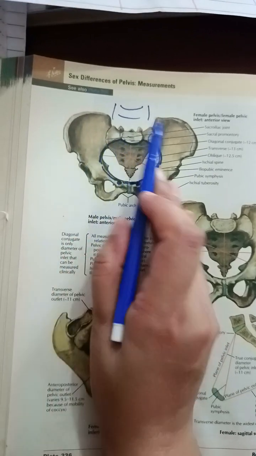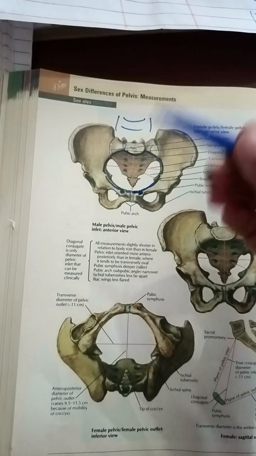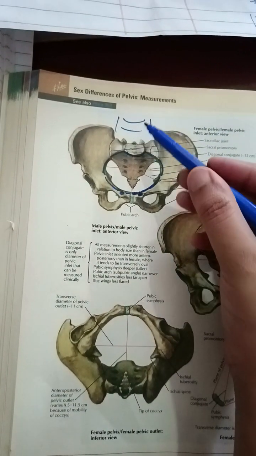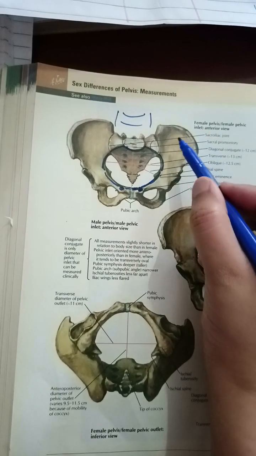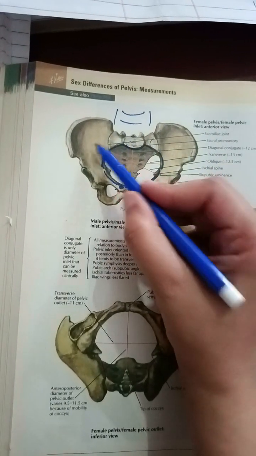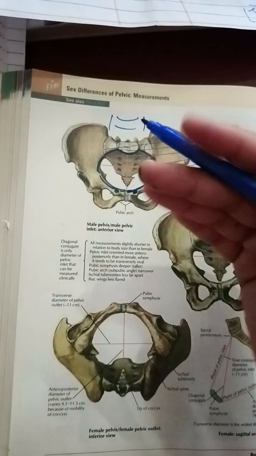Why is this called the false pelvis? Because anteriorly it is deficient. It is not a cavity. It is posteriorly lined by the lumbar vertebrae, laterally lined by the iliac fossas, but anteriorly lined by the lower anterior abdominal wall.